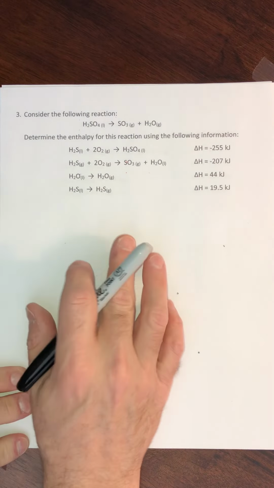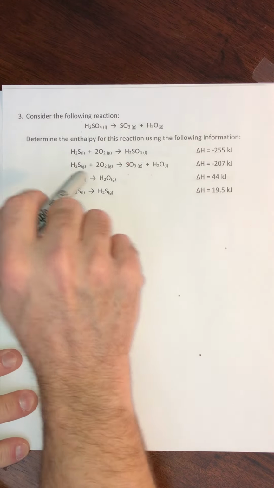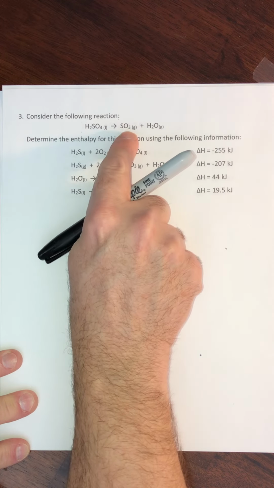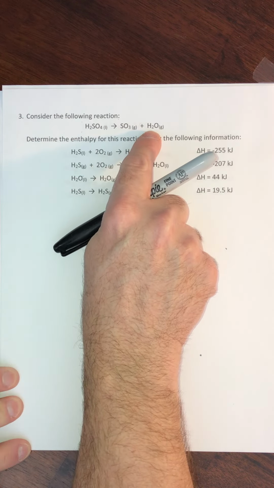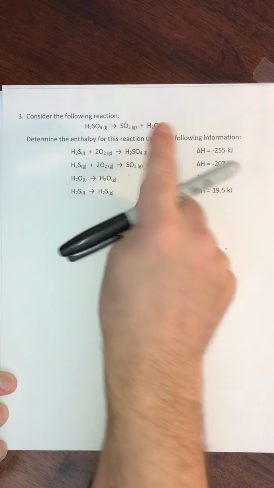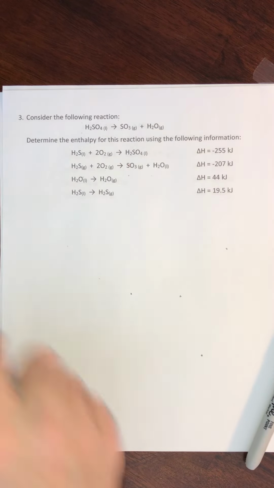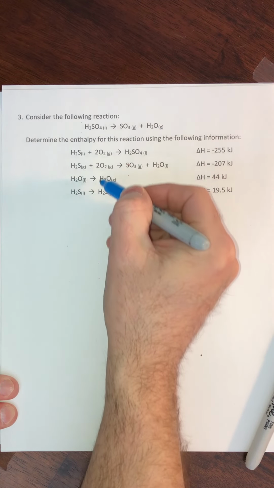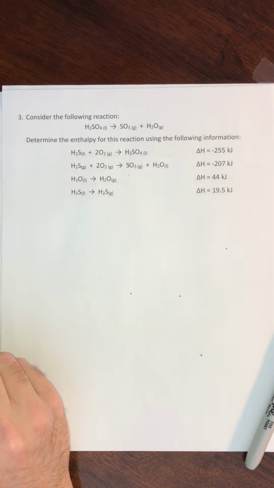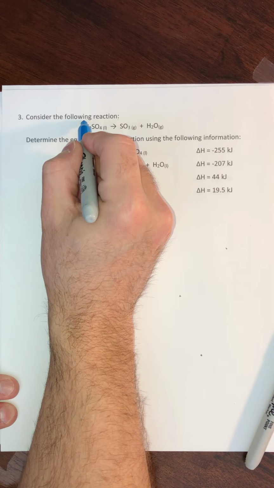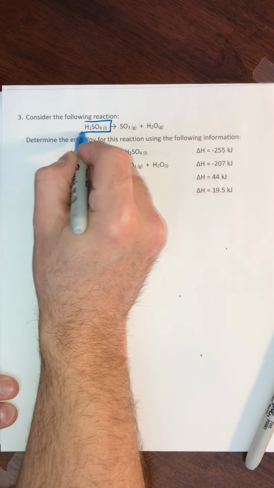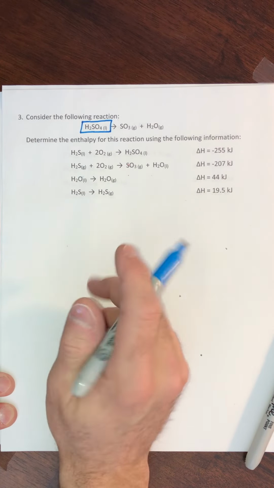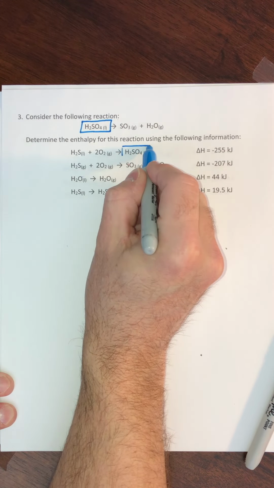Okay, so if we take a look at this one, my target equation is taking some sulfuric acid, turning it into SO3 gas and H2O gas. And just like every other problem so far, I'm going to work my way through the target equation and attempt to modify my givens to match it. So if I take a look at my H2SO4 liquid, and I look down through all of my equations, I find that I have an H2SO4 liquid right here.